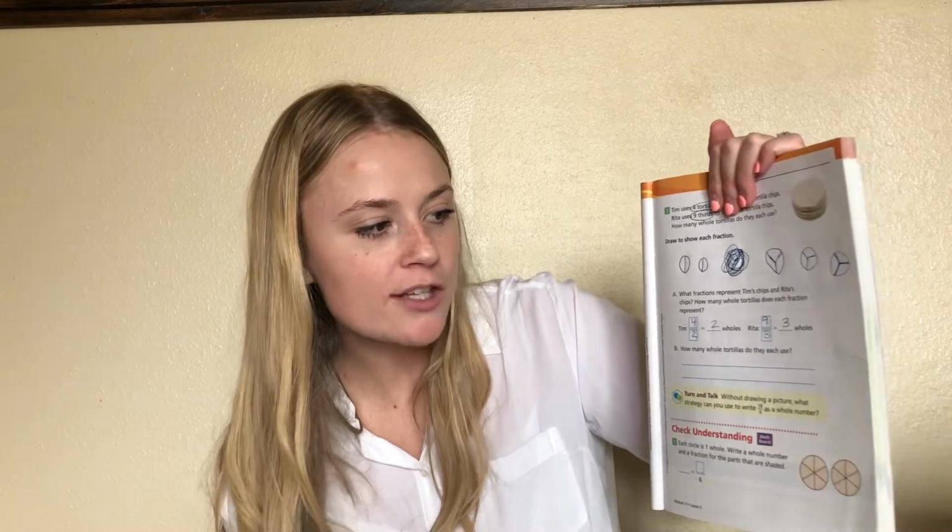Okay, so part B says, how many whole tortillas do they each use? You would write, Tim uses 2 whole tortillas and Rita uses 3 whole tortillas. All right, the Turn and Talk says, without drawing a picture, what strategy can you use to write 18/6 as a whole number?